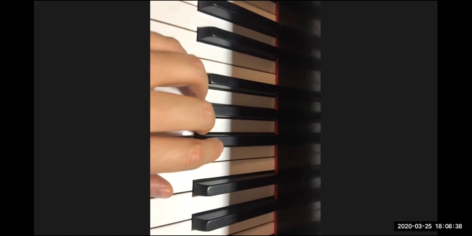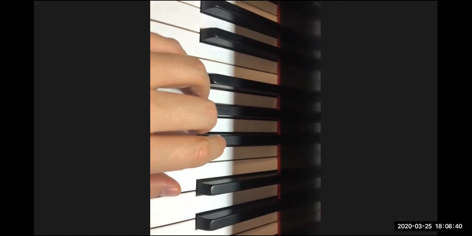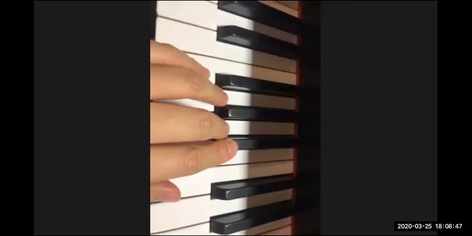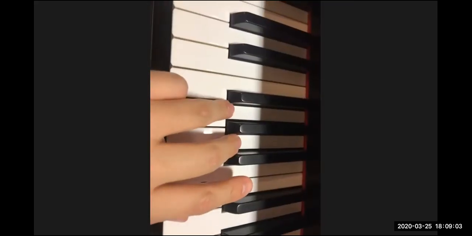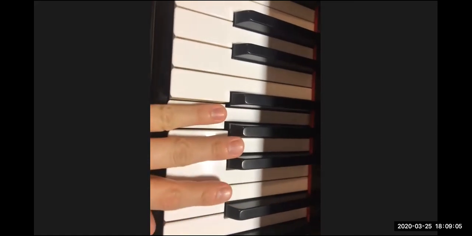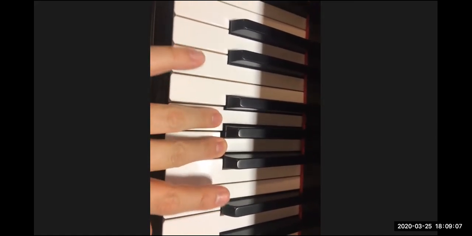Move on to bar 13. It's very, very similar. Okay, so let me see. Bar 13. It goes, and then fourth finger on G. And legato.